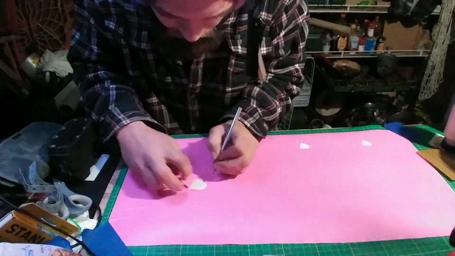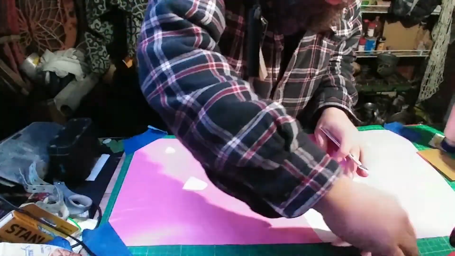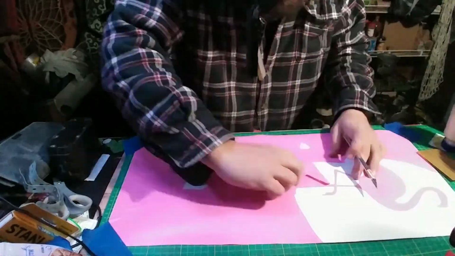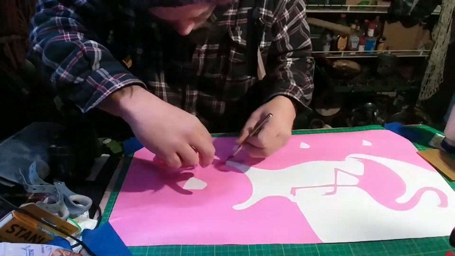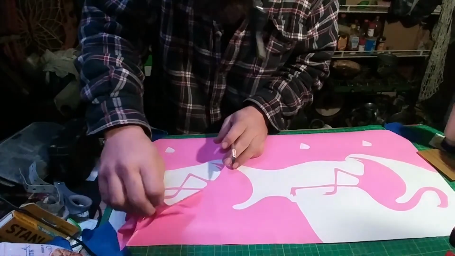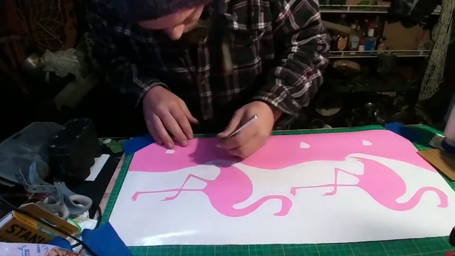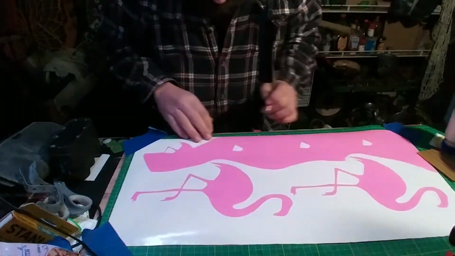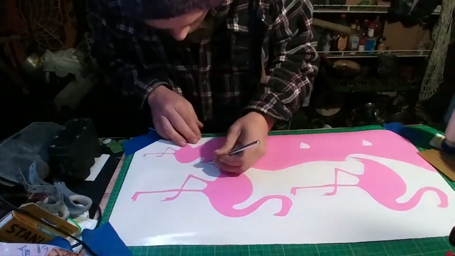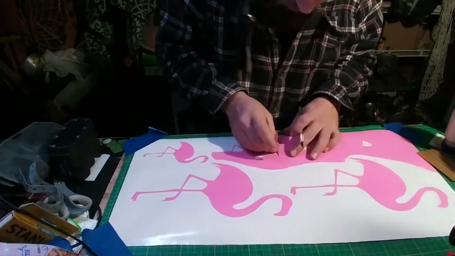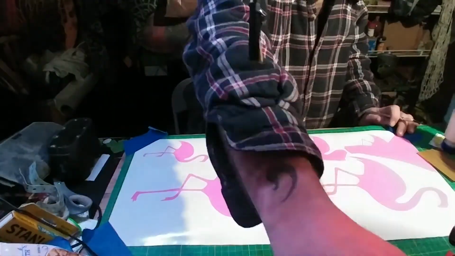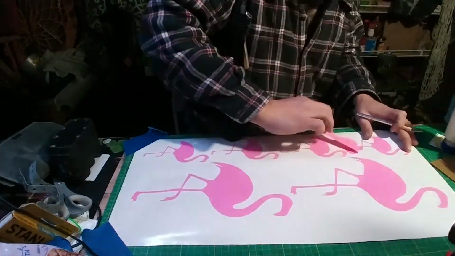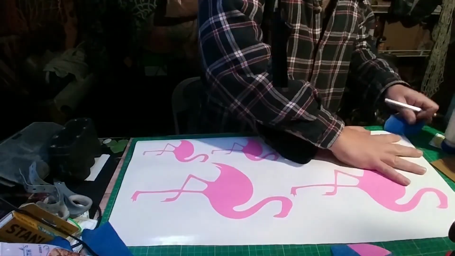Generally, it's a good idea to start by pulling out all the little holes. And that looks almost adequate.